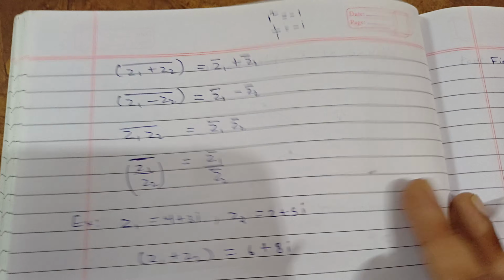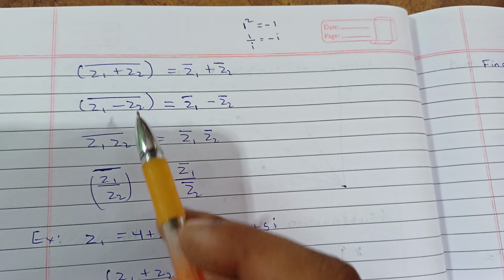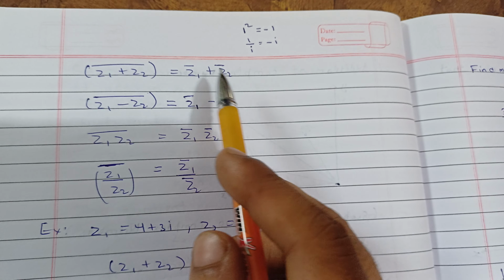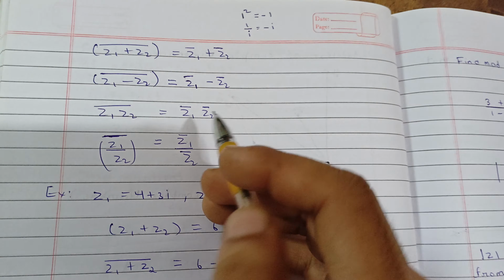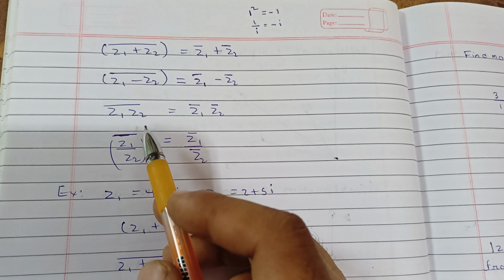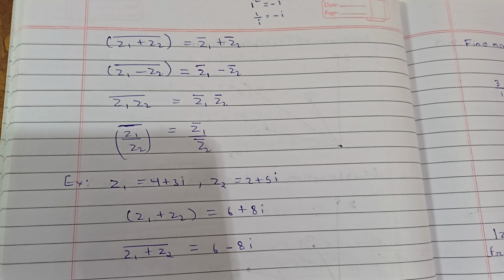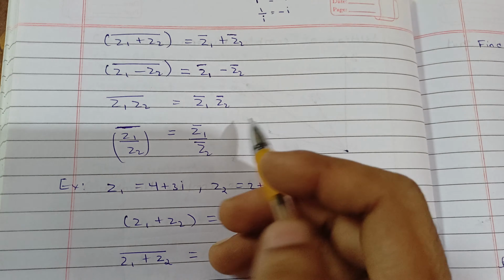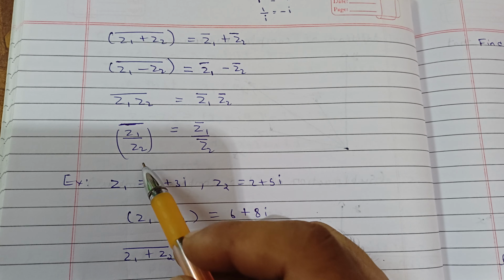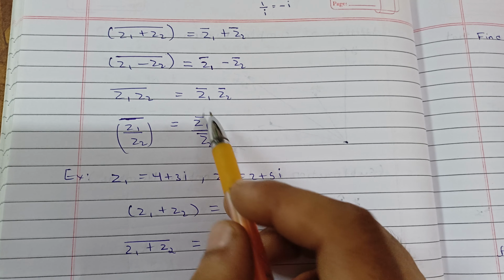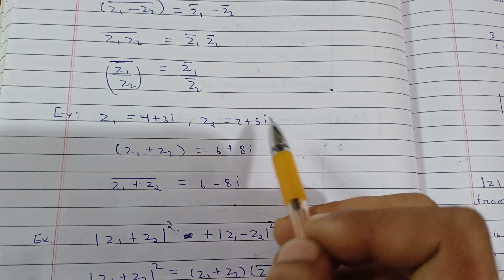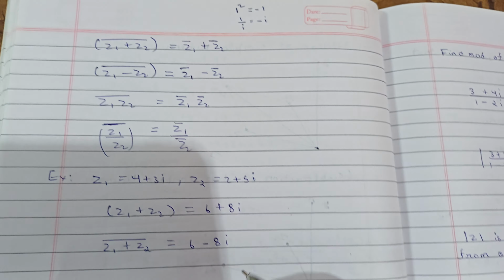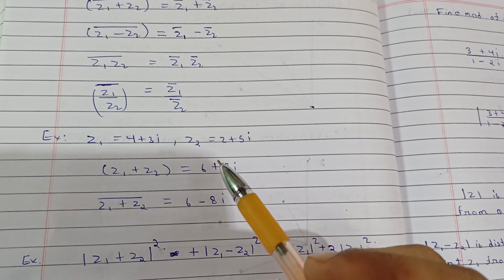Now let's see some of the properties of complex numbers. The conjugate of z1 plus z2 will be z1 conjugate plus z2 conjugate. The conjugate of z1 minus z2 will be z1 conjugate minus z2 conjugate. The conjugate of z1 z2, the product, will be equal to z1 conjugate multiplied by z2 conjugate, and the conjugate of z1 divided by z2 will be equal to z1 conjugate divided by z2 conjugate. So take the values z1 and z2 as 4 plus 3 iota and 2 plus 5 iota, and try to verify all these properties. They will all be satisfied.